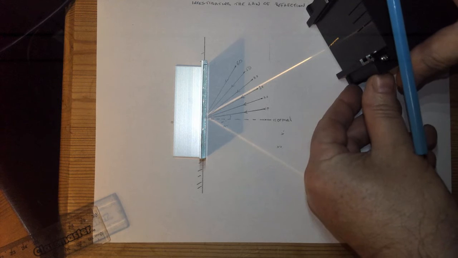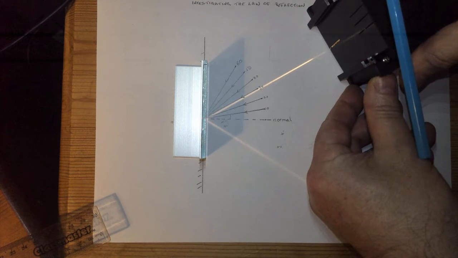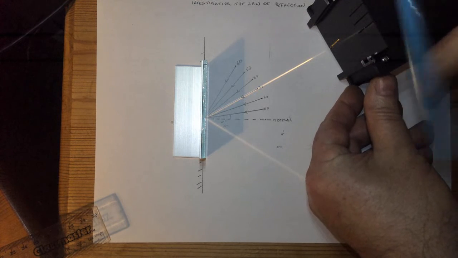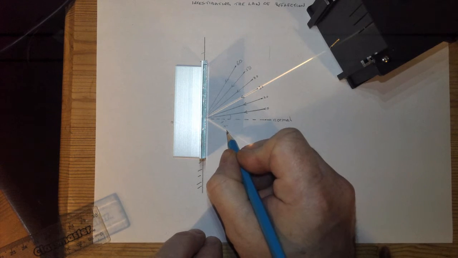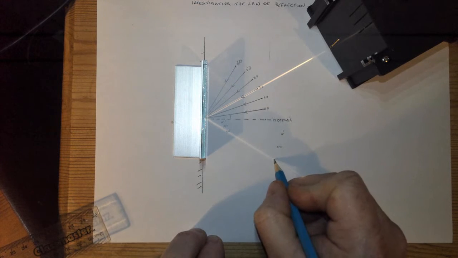When I'm happy that it's perfect, or as near as perfect, I'll mark it. So that's the 30 degrees.